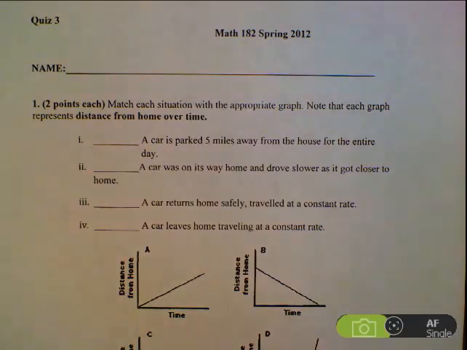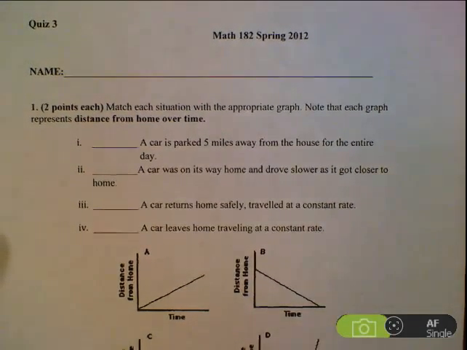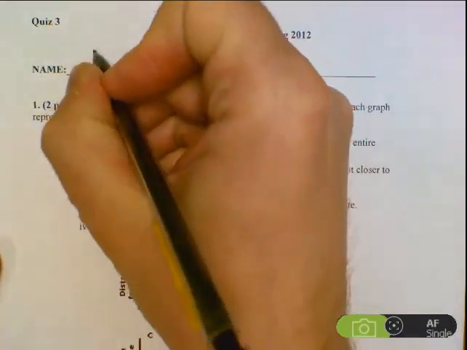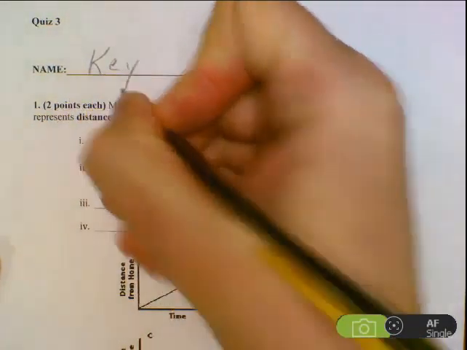All right, hey class. I'm going to go through quiz 3. First thing, name. Do I need to put my name on it? We'll just write key because this will be the correct solutions.